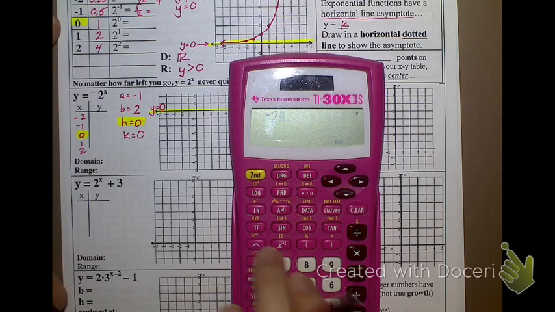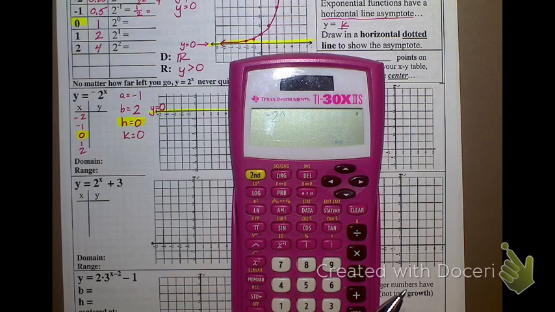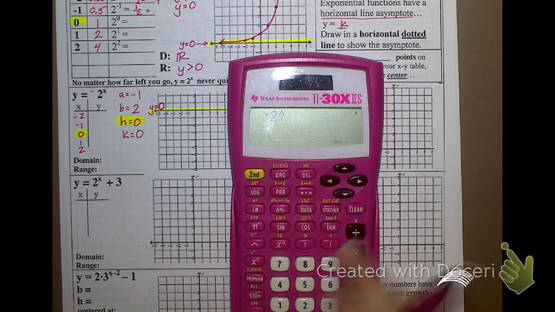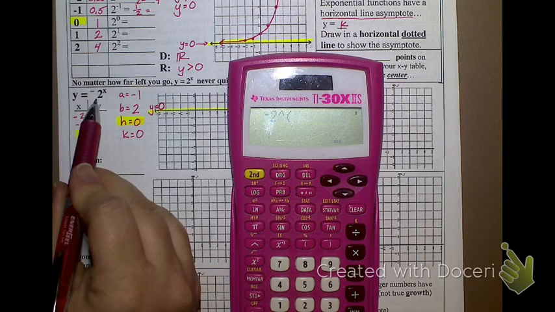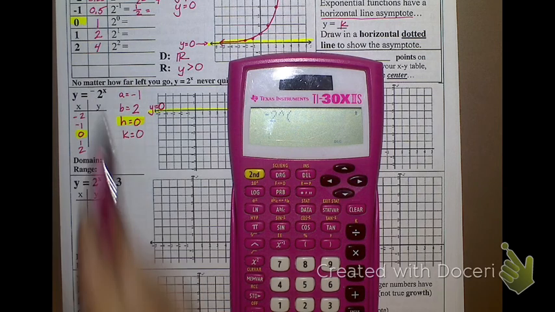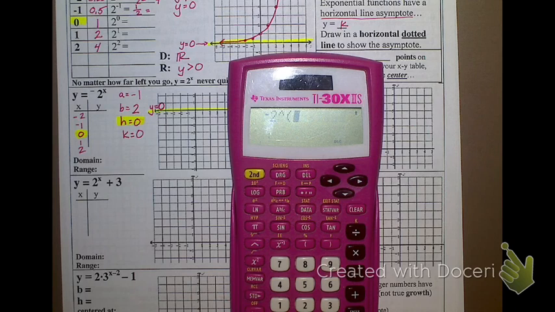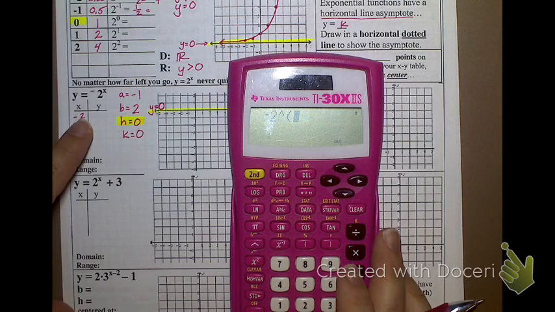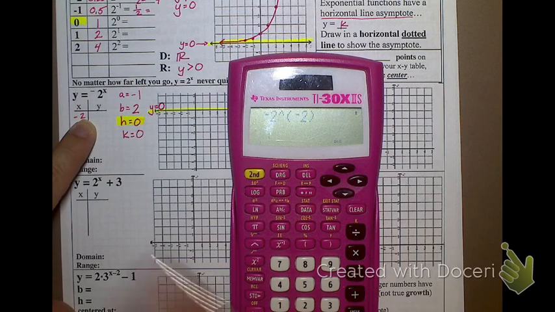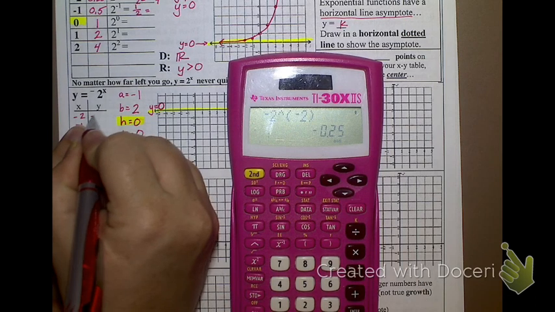Exponents you typically do want to put in parentheses, especially if there's an h value. So the exponent I am going to put in parentheses, just always a good habit to get into. The bottom part, though, don't put parentheses unless there are parentheses given to you in the problem. All right? So, negative 2 to the negative second power is negative 0.25.